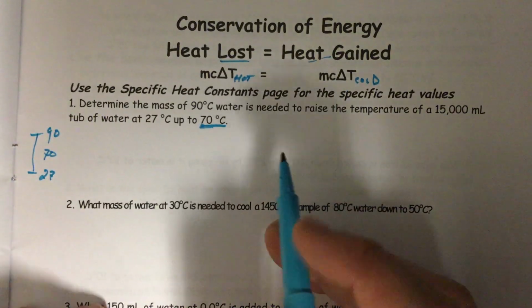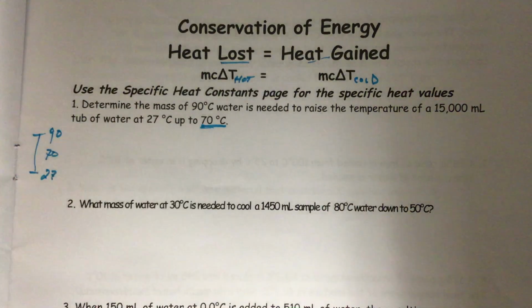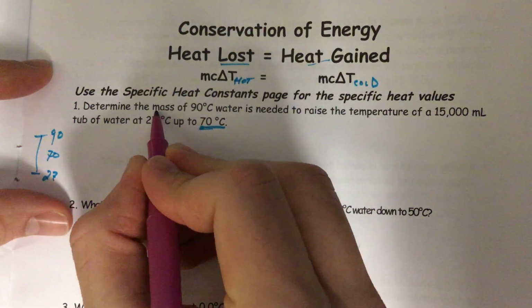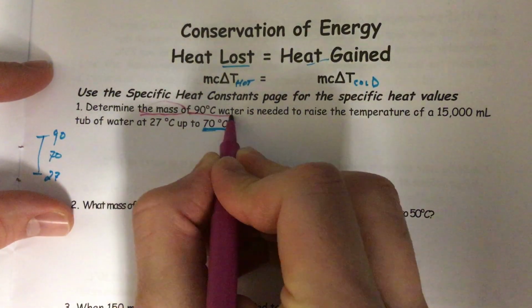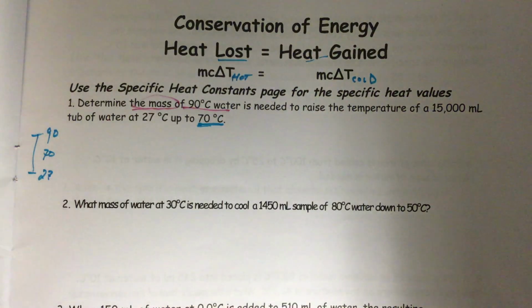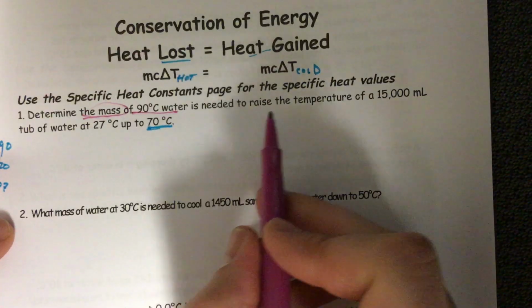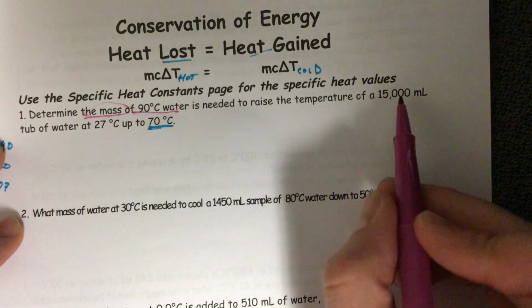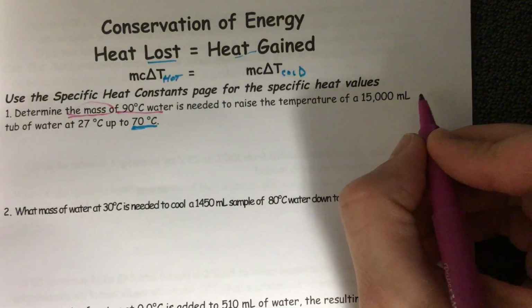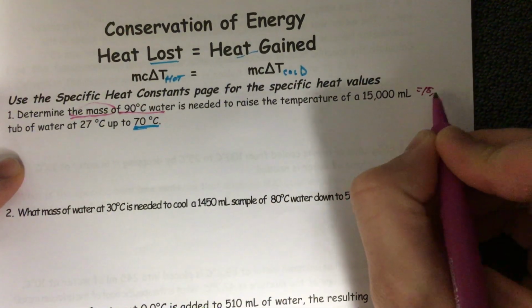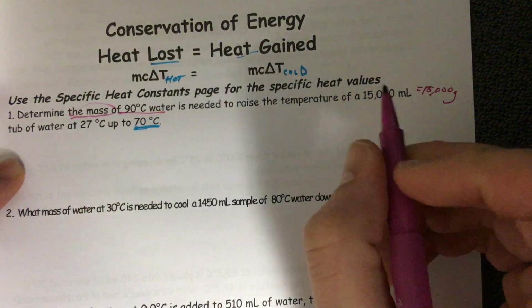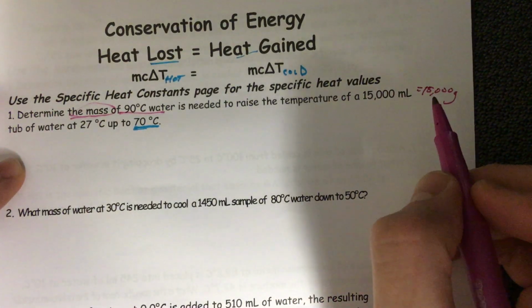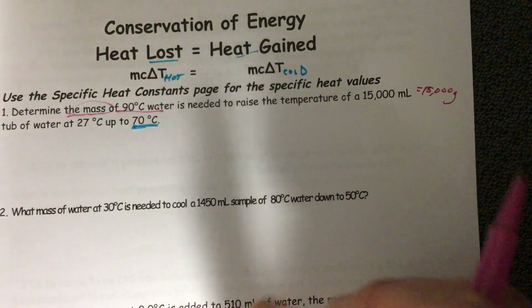So again, we're determining the mass of our hot water, which is needed to raise the temperature of 15,000 milliliters, which we know equals 15,000 grams, according to our 1 milliliter equals 1 gram conversion.